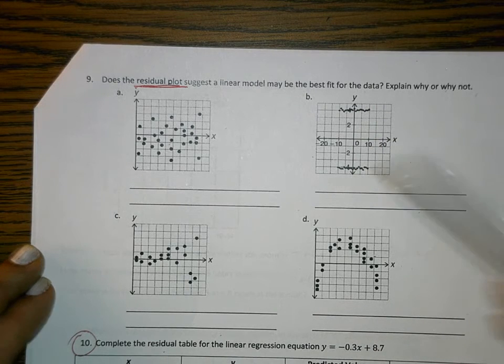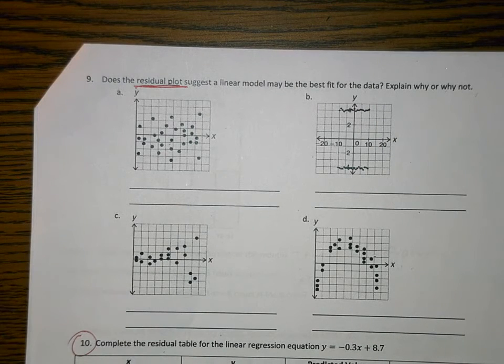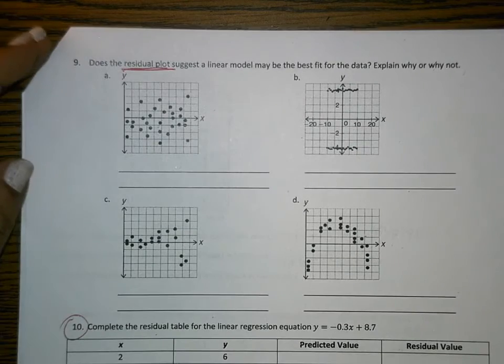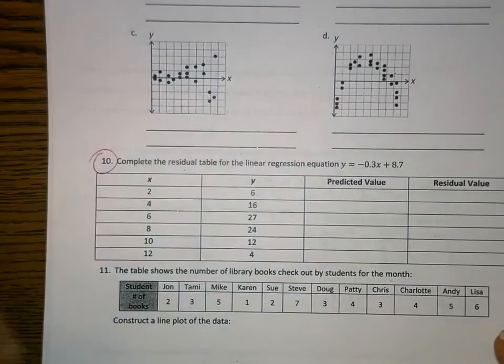So that is the kind of question you're answering, yes or no. And is it because it has a pattern, so it's not good? I'll let you answer those ones, okay? Okay, number 10. It's probably the last one I'll have time to work on.